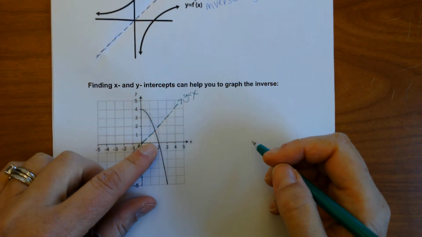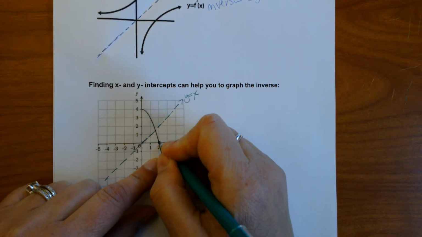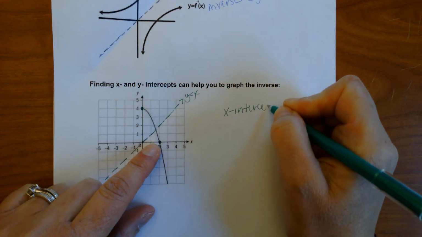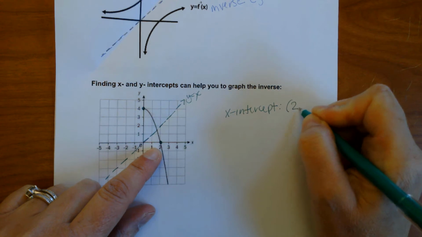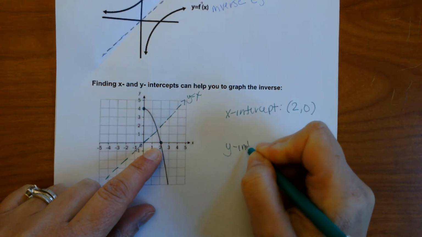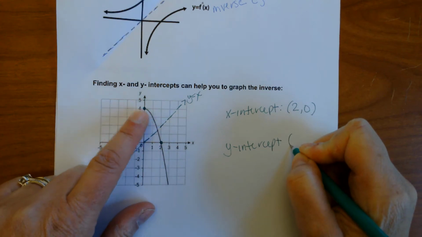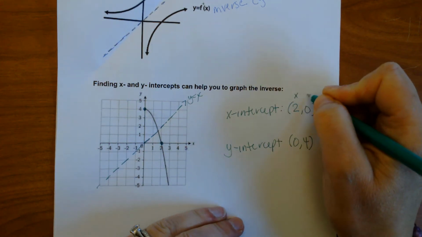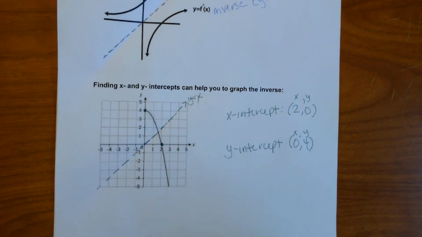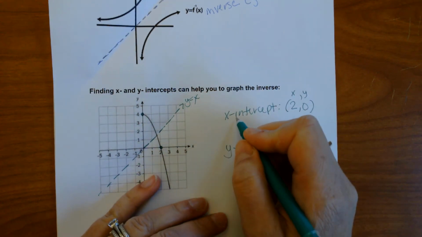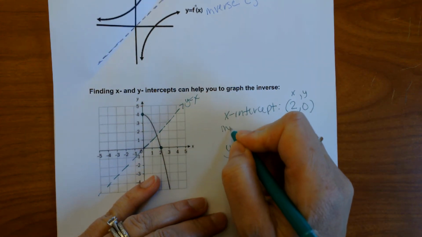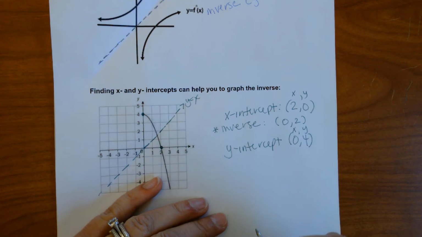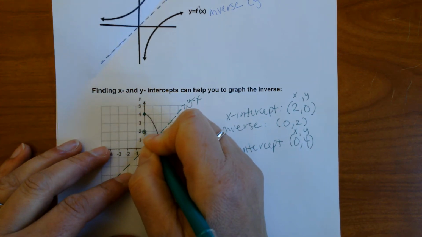What we can do is locate the X-intercept right here and the Y-intercept right here. So our X-intercept is the point 2, 0. And our Y-intercept is the point up here, 0, 4. And guess what we're going to do? You got it. We're going to flip our X and our Y so that we can get an inverse. So the original X-intercept was 2, 0. The inverse X-intercept is now 0, 2. So let's plot that point, 0, 2, right here.